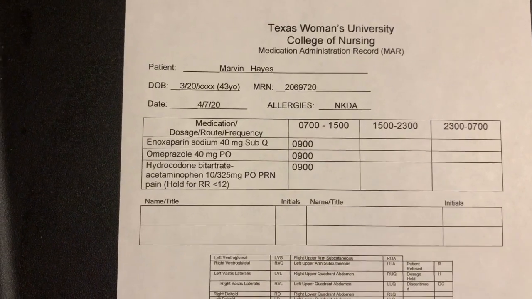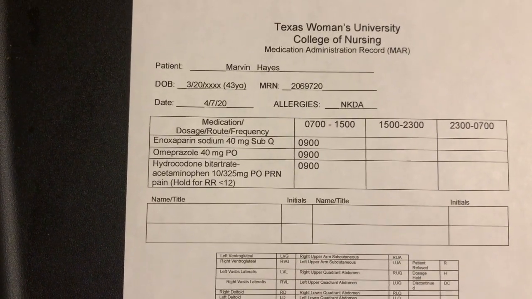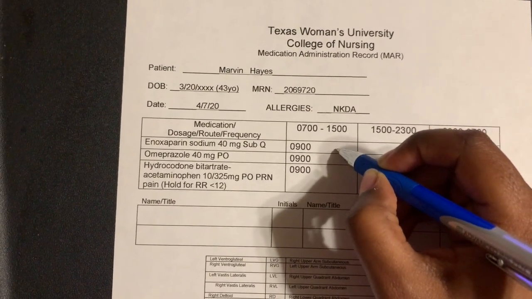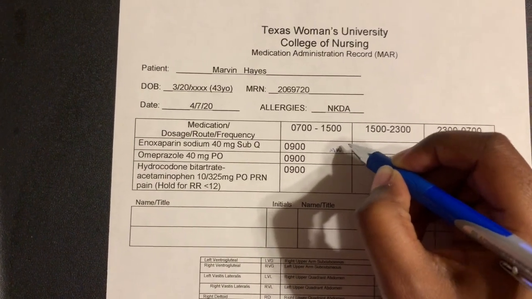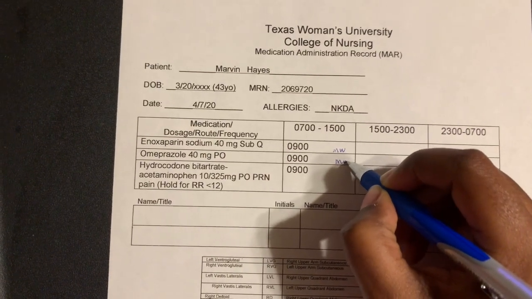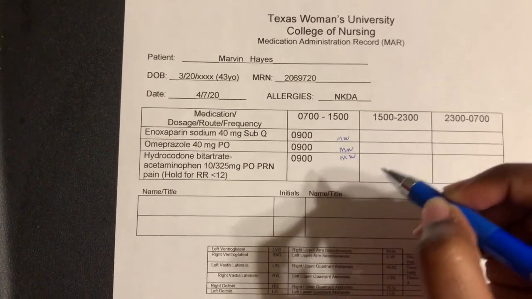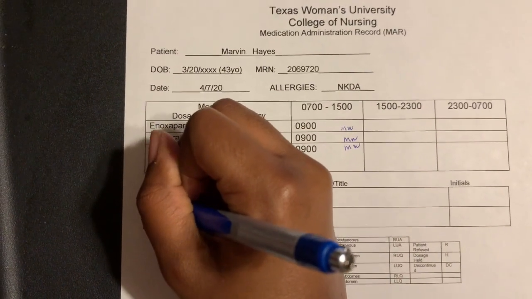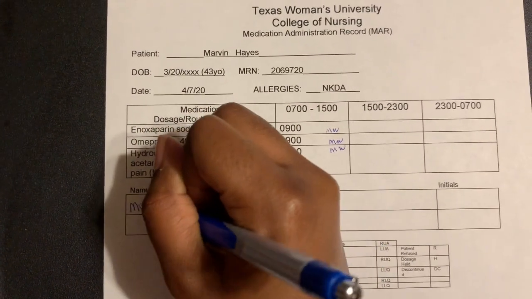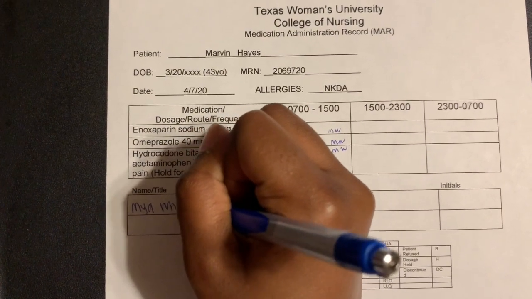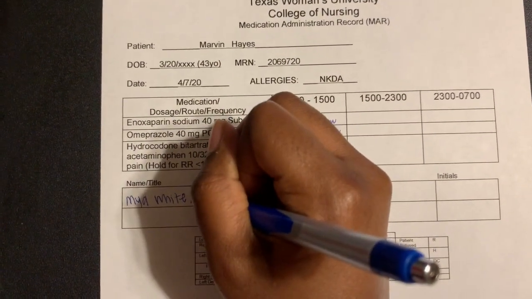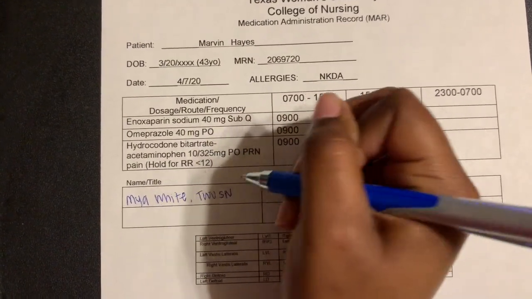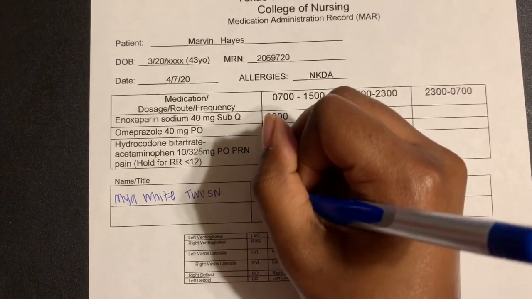So for the last of the 6 rights, I'm going to document. So my patient has the correct medication and the correct dose. I'm just initialing beside each one. And here I'm going to write my name and my title. TW student nurse. Here are my initials.